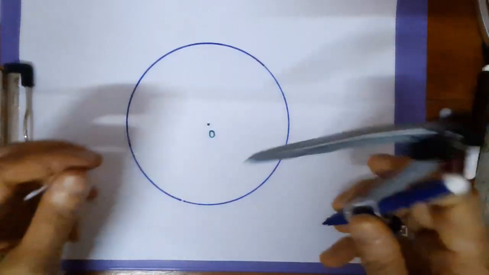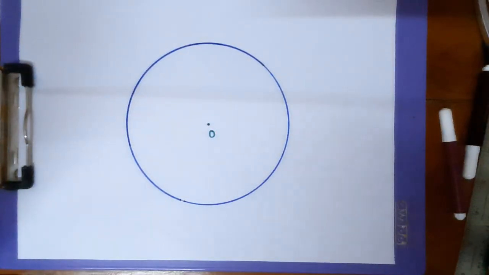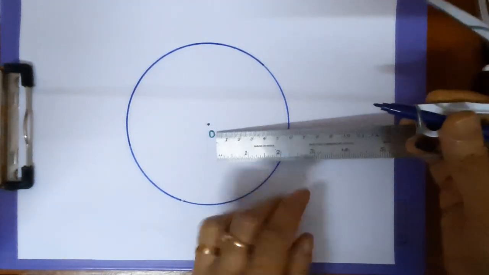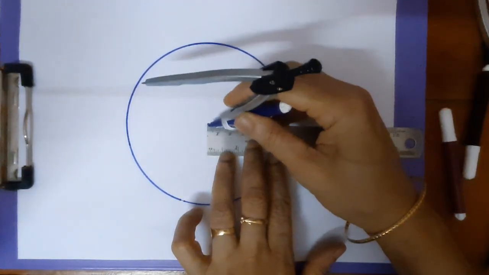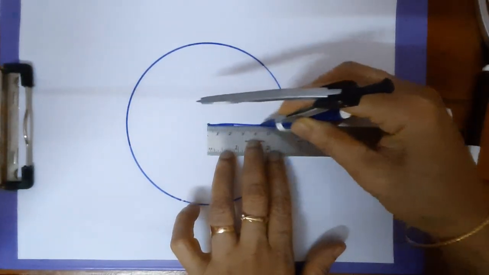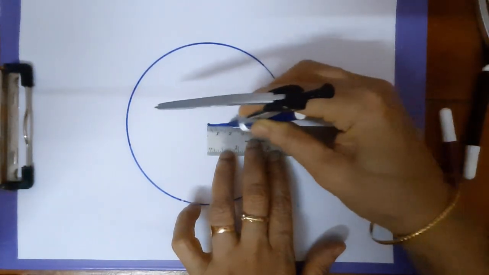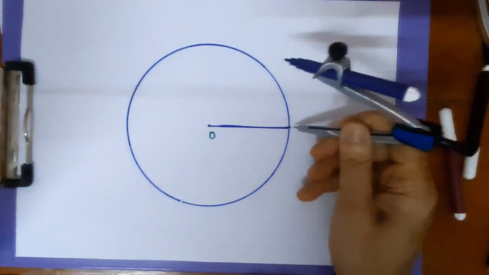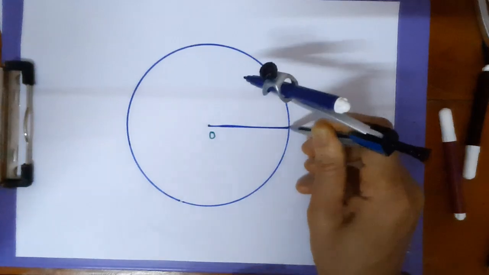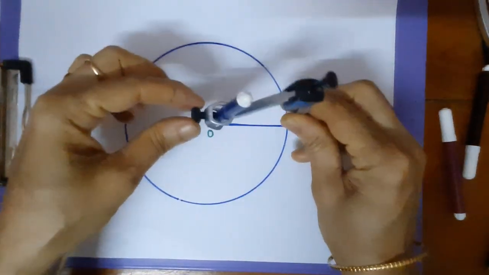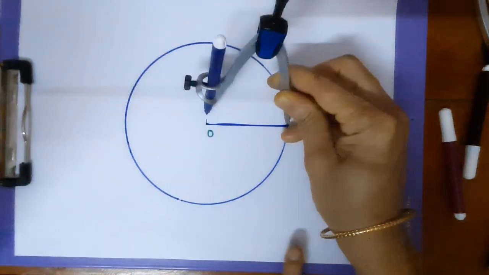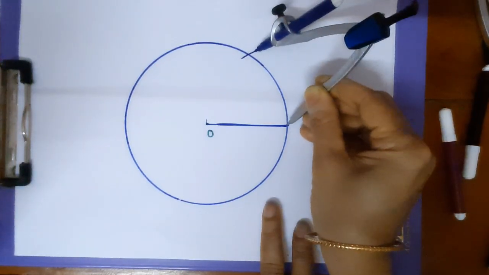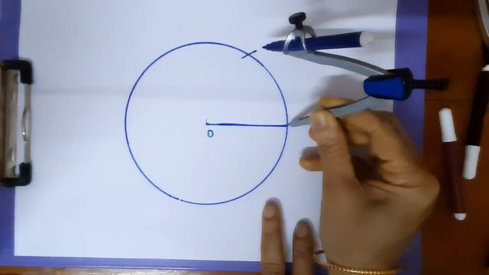Now let me draw one of the radius. Now, at one end of the radius, which is on the circumference, with the same compass distance, I will cut one arc.